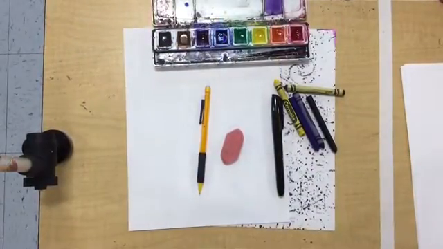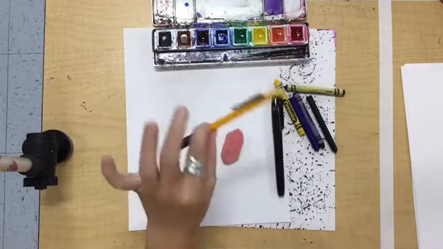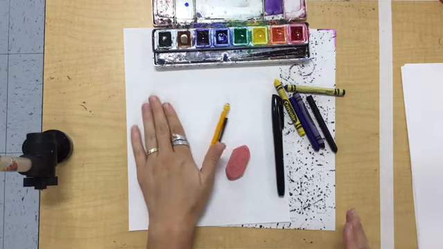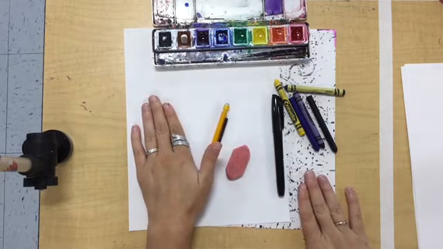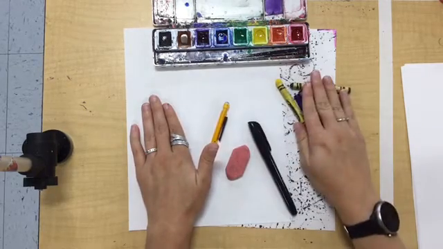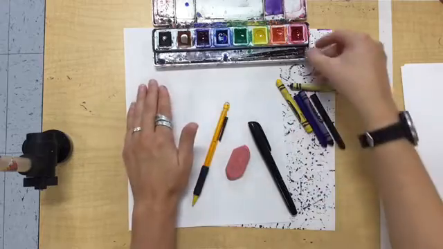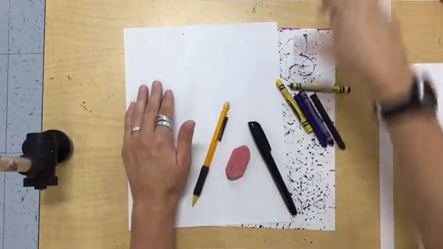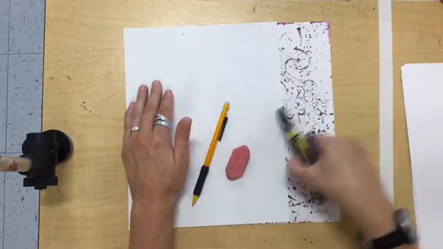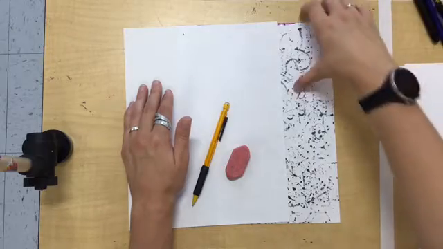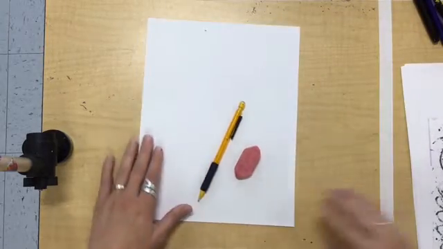For our space shapes landscape, I will be using a pencil, an eraser, a piece of paper to protect the table, a Sharpie, some crayons, and watercolors. To get started, we're going to start with the pencil and the eraser. I'm just going to clear the decks here.